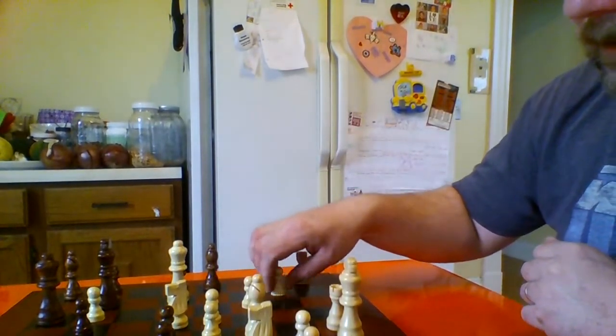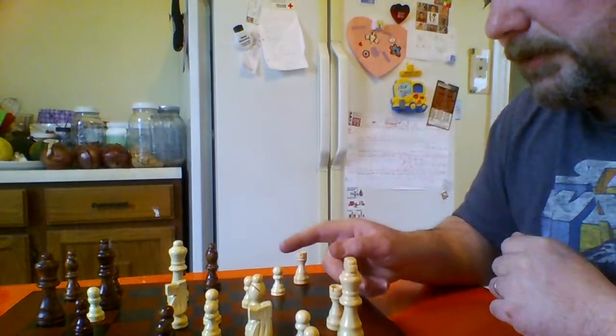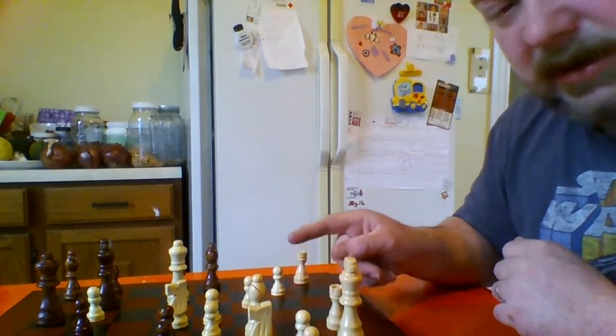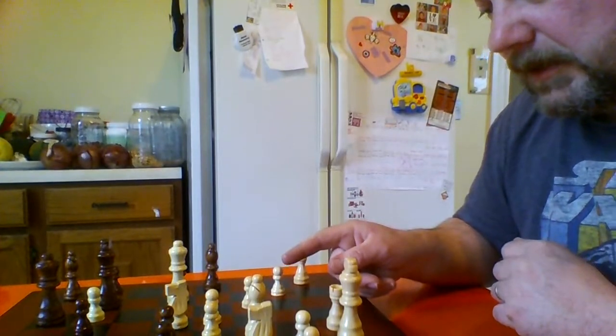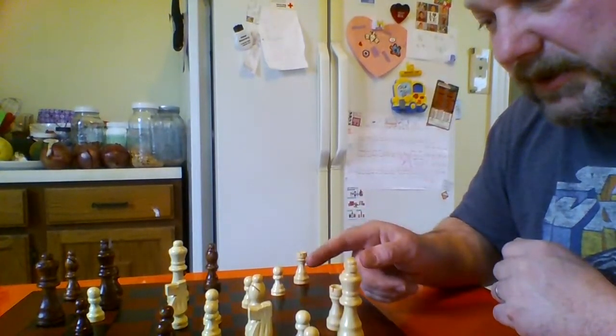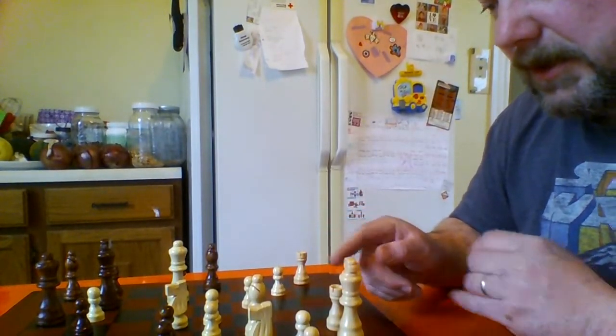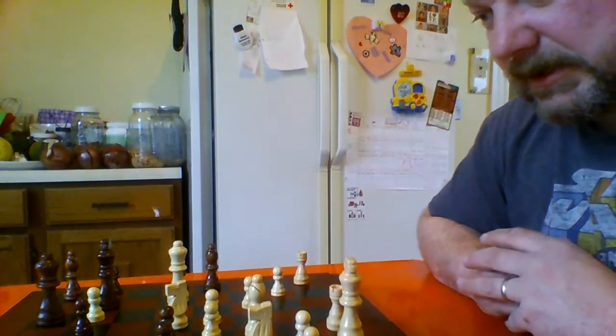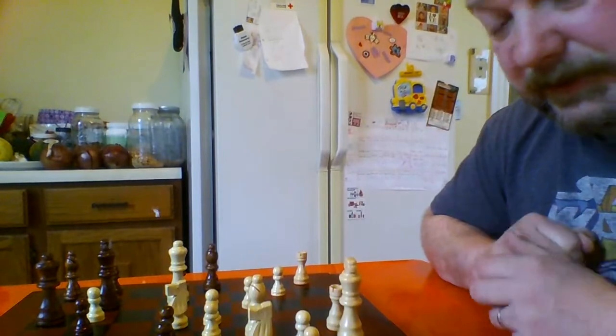Now in the end game, the pawn becomes really important because, as we said at the beginning of the video, it can be promoted into a queen. In the end game, when you just have a few pawns left and your opponent has the same, where your pawn is and how easily it can get to the other side of that board is going to be the difference between winning the game and losing the game.